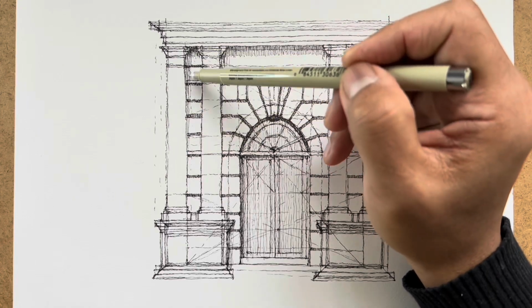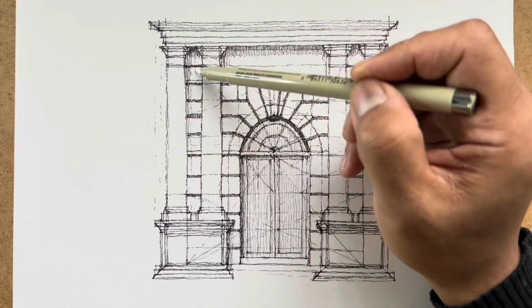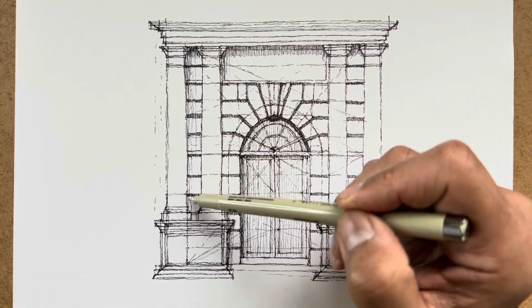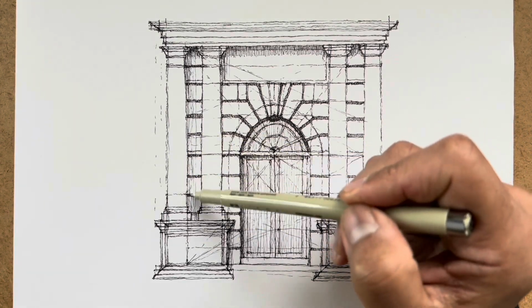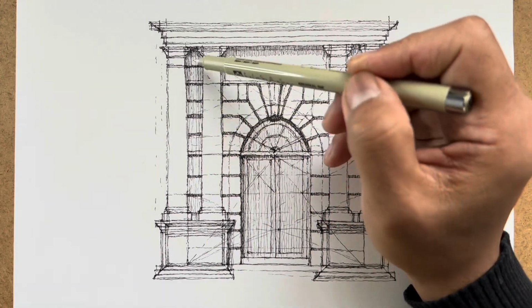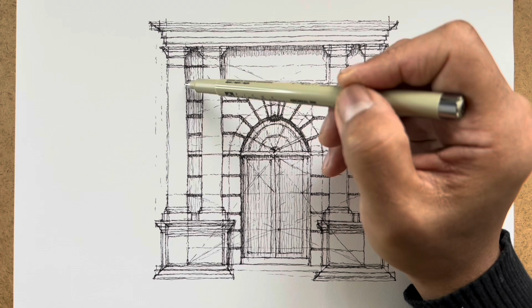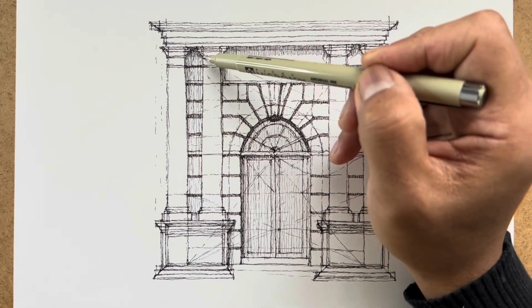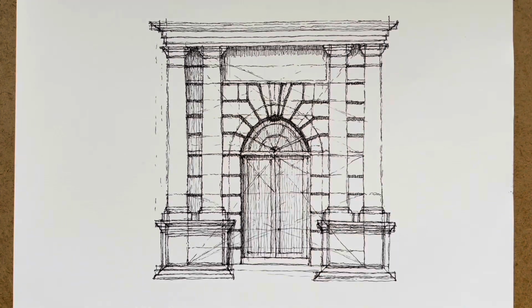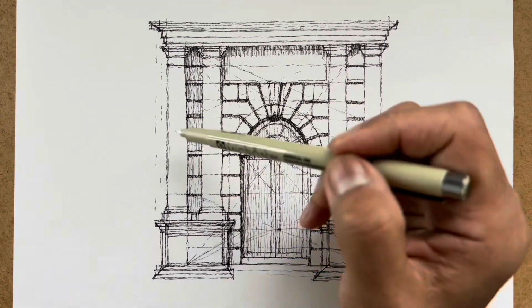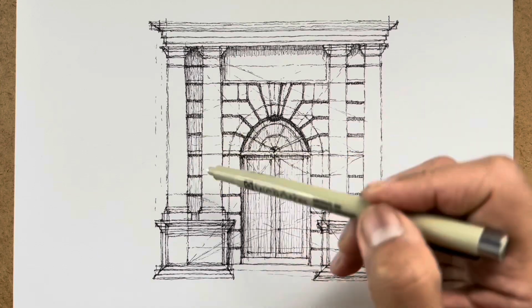And now I'm going to hatch between this column to bring this column forward. So I'm going to hatch that side by assuming that the light is coming from the left, so the shadow of this column is on the right side. Of course, I start with a very fine vertical line first.